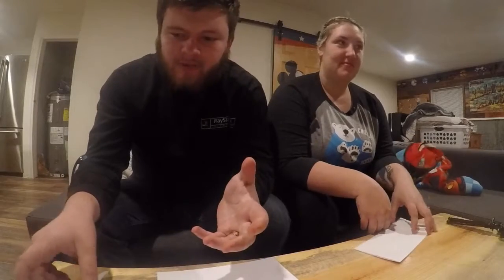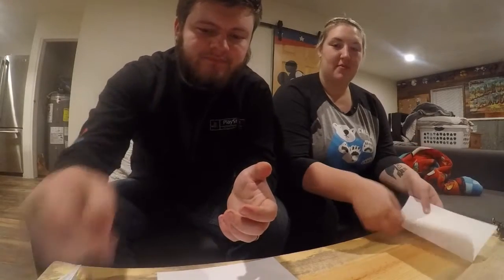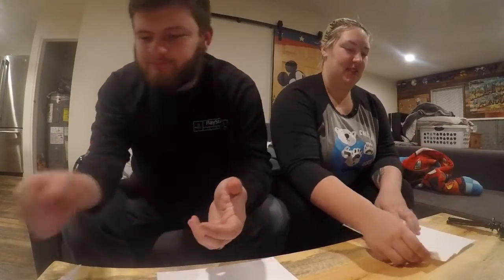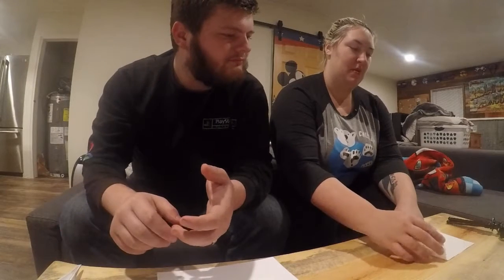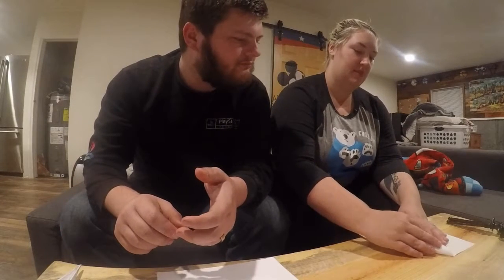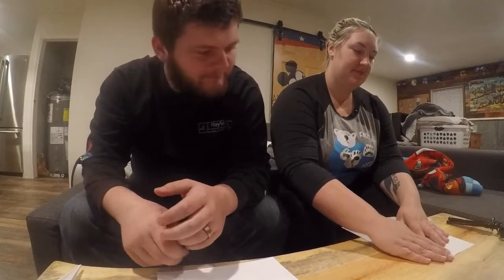So we folded it the hot dog way, right? So what is next? And then I take the two edges at the very top of the paper and fold them towards the center line. Yep. There you go. Awesome. Good job.